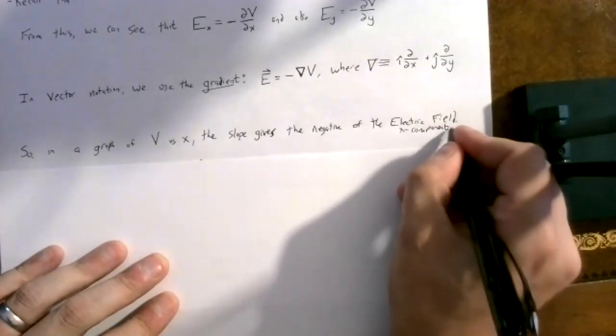Mr. What's that word after "so in"? Oh, graph. That's a graph.